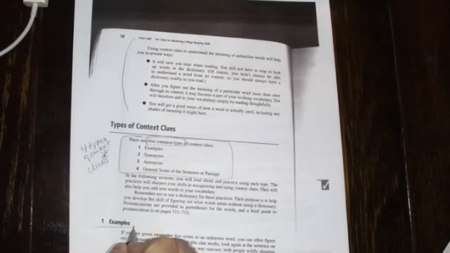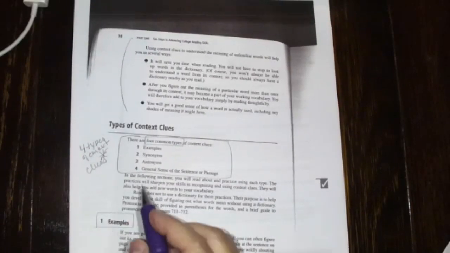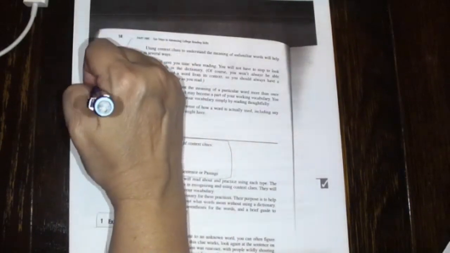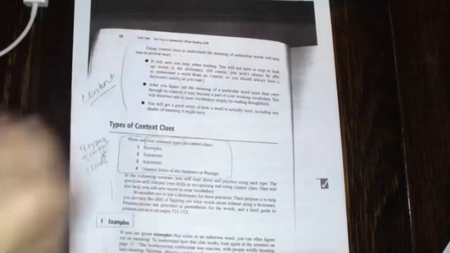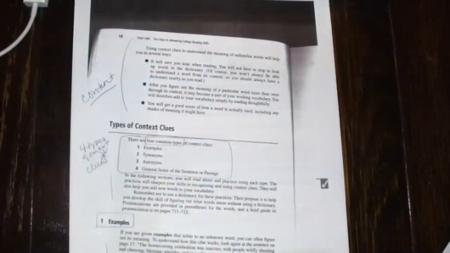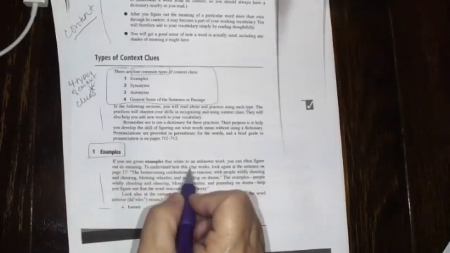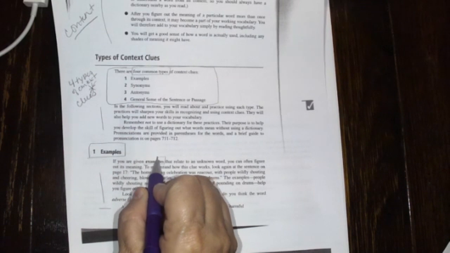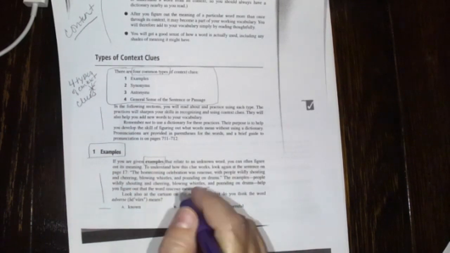And here's the first one, examples. I would read this and I would read this because this whole page is content. This is important. I would be reading all of it, okay? And then I'm noticing again that when I was picture walking, I noticed that there were bold words, and I'm going to pay attention to those bold words because they give us the definition.